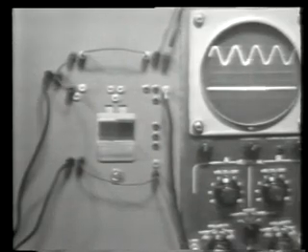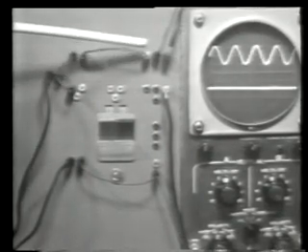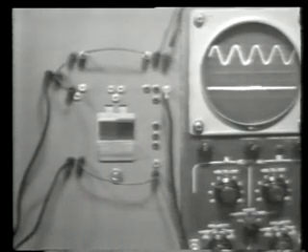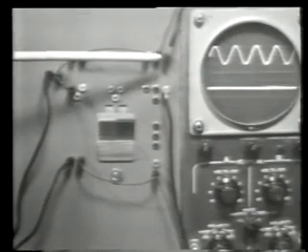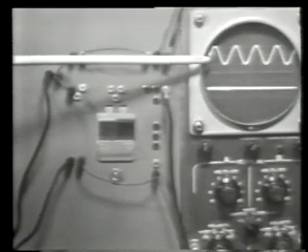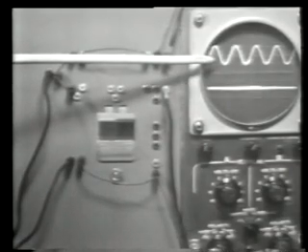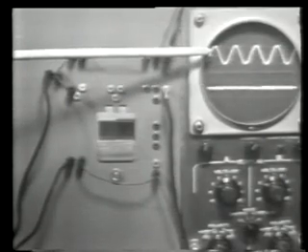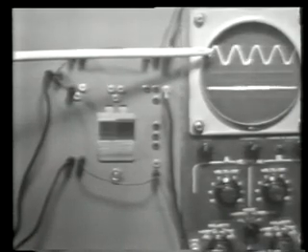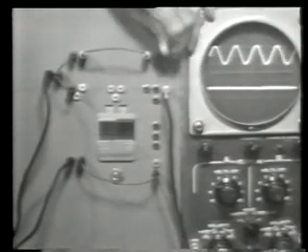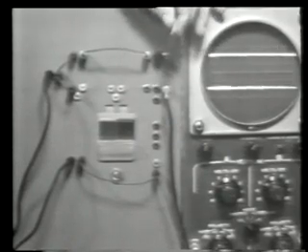Now the upper connection goes directly over to this point, and as you can see is tied directly in to the A trace or the top trace of the oscilloscope. Now this shows or displays the output from the signal generator at all times, the top trace of the scope, and is connected with this connector to this point.